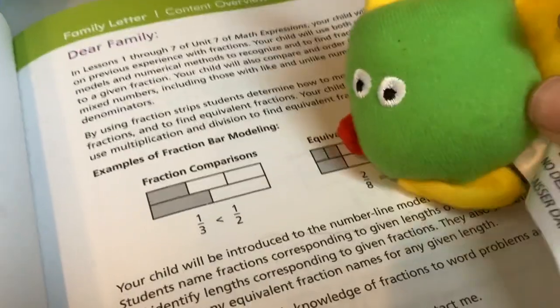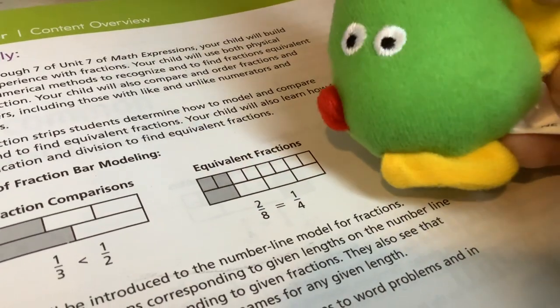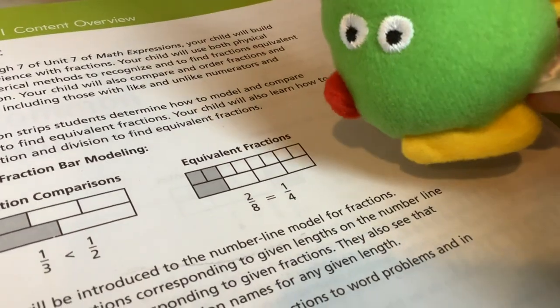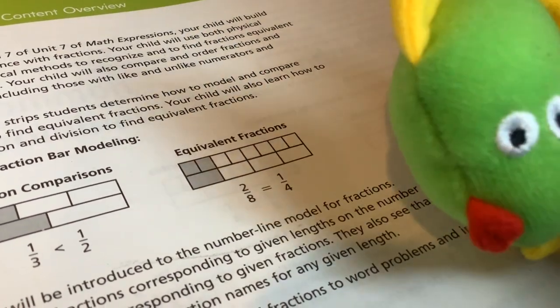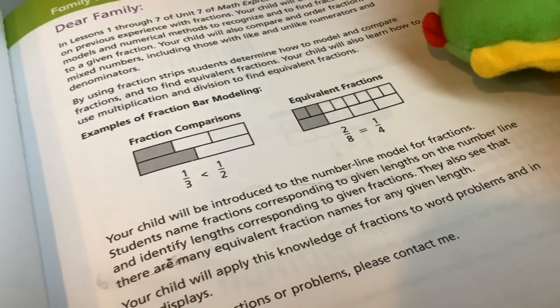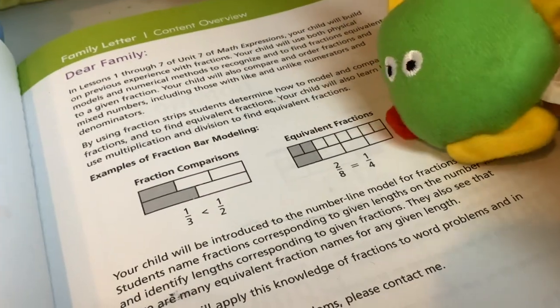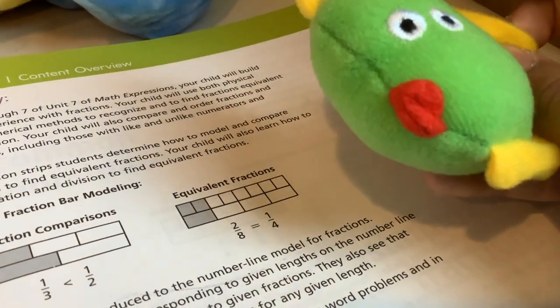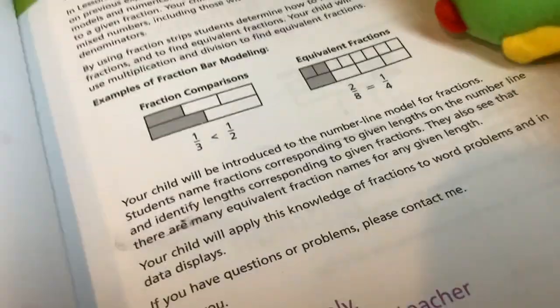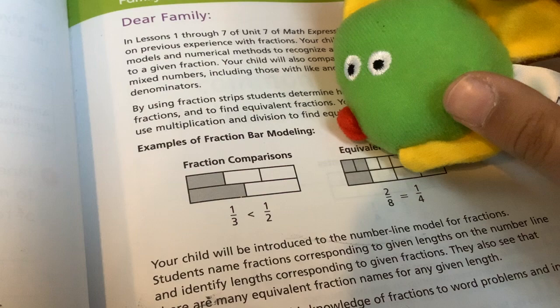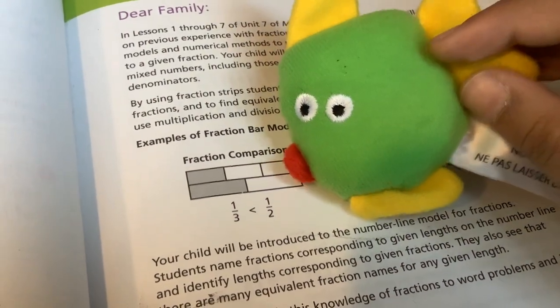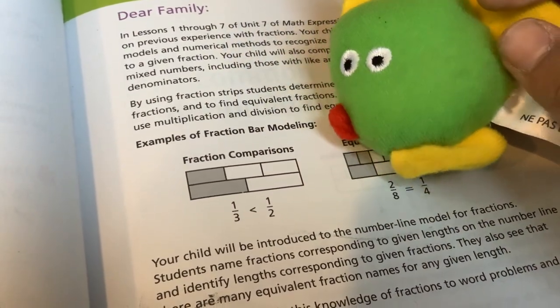Chaw! And we are going to introduce you to a new concept, equivalent fractions. We will also learn how to compare them with like and unlike numerators and denominators, including mixed number comparisons. So here were the examples of fraction bar modeling that we talked about last time.